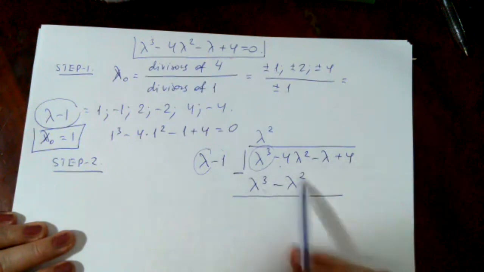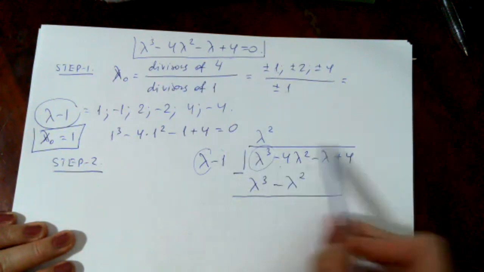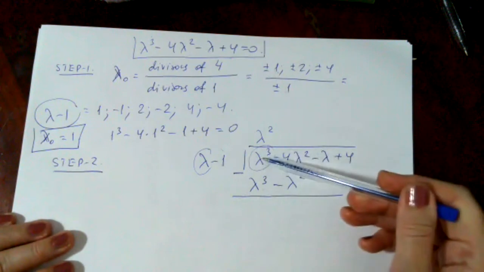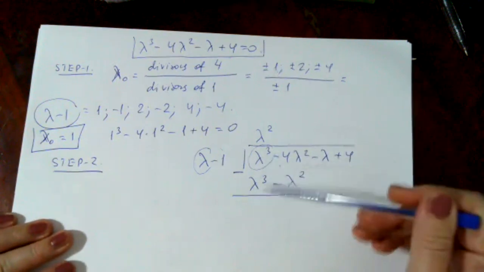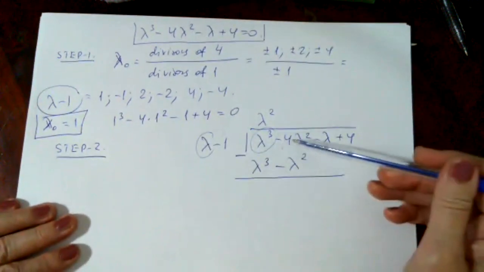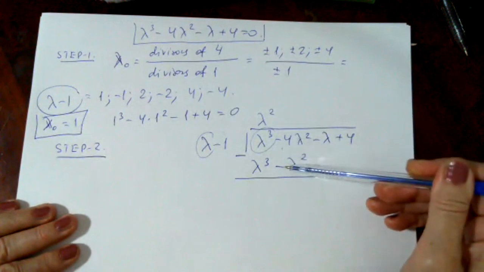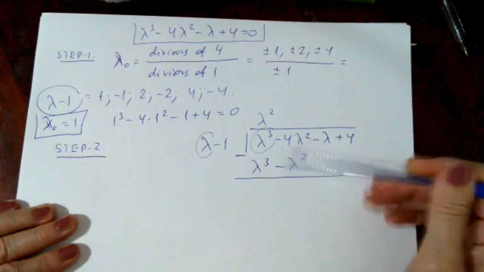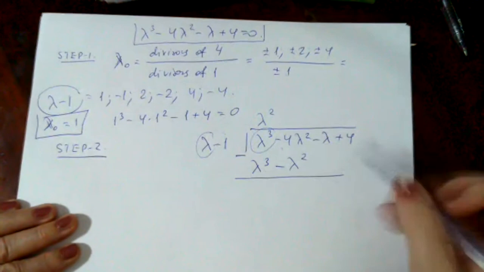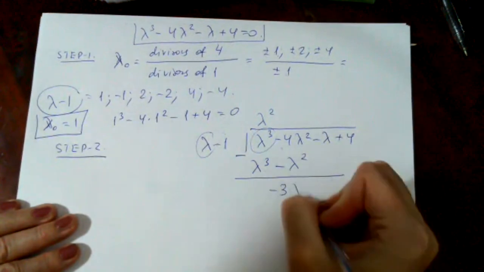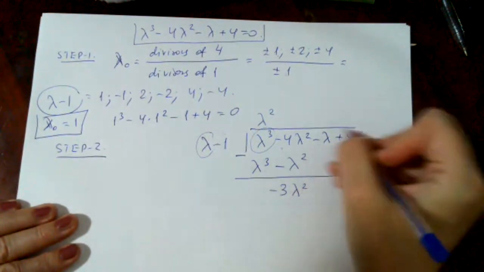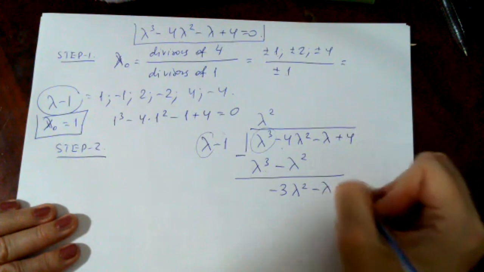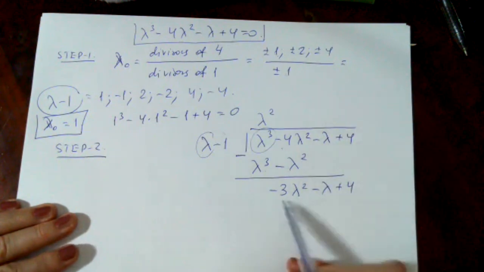And we need to subtract the second row from the first row, term by term. So this minus this just disappears. These will cancel out. Minus 4 plus 1, because minus 1 will be plus. Minus 4 plus 1 will be how much? Minus 3. Minus 3 lambda squared. And we are just rewriting these terms because they don't have any like terms here.